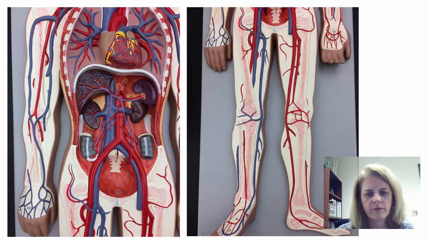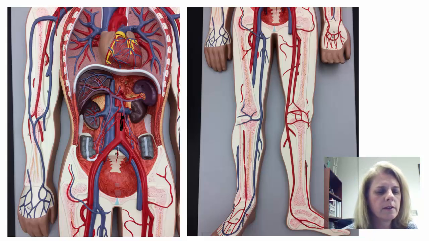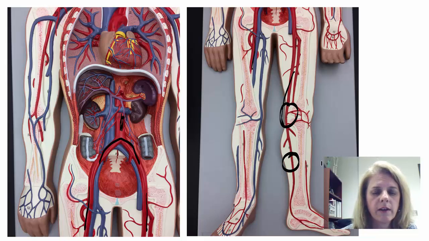All right, so let's identify that on a model. So here's my abdominal aorta. It's going to divide into my right and left iliac veins. This is my left and right femoral veins. I can take these femoral veins and trace them down. It's going to go behind the knee. That becomes the popliteal vein. Staying behind the tibia, that's the posterior tibial vein.